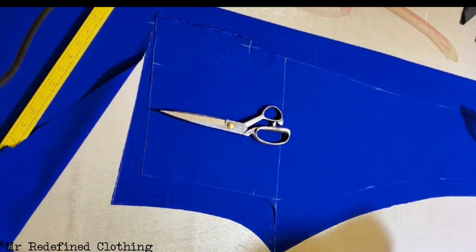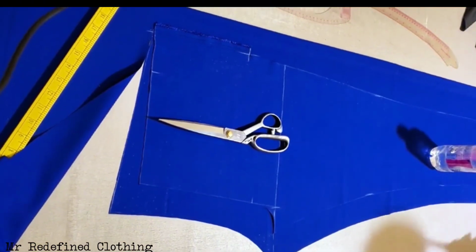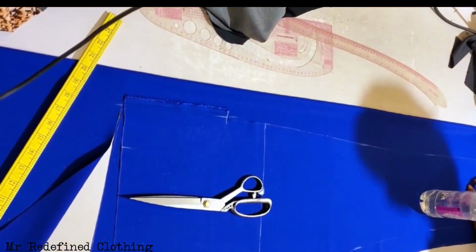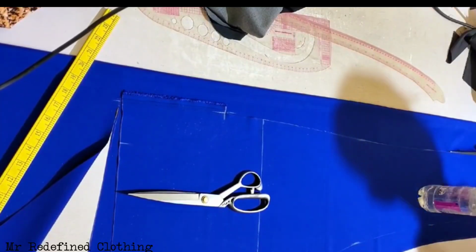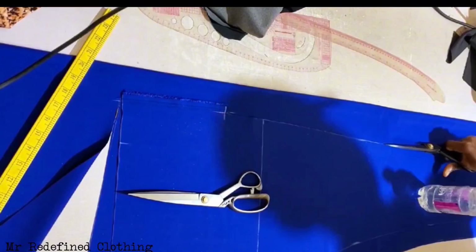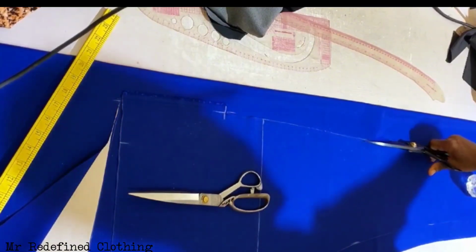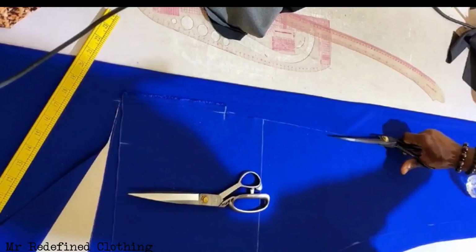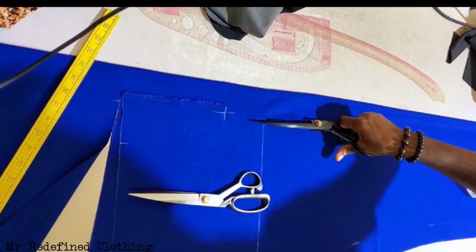I feel most of us must have mastered the drafting stage. So the next thing I am doing is to cut out the sidelines. Then the next thing to do here is to draft the components, which are the band, the flap, pocket facing, welt pocket plackets. These things you will see during the sewing stage.